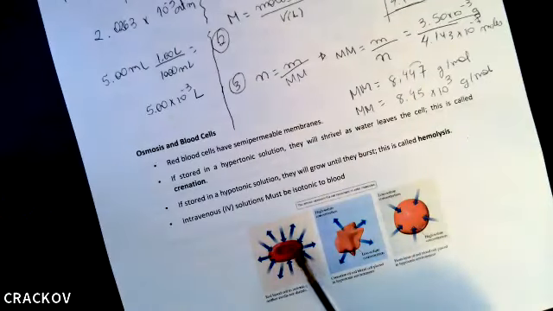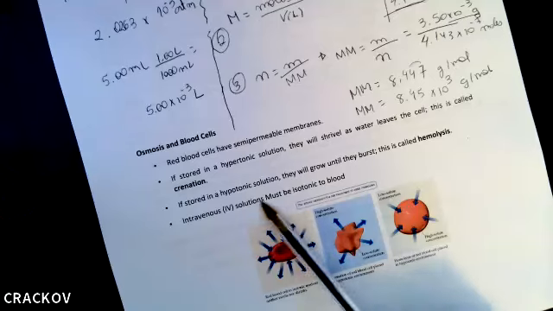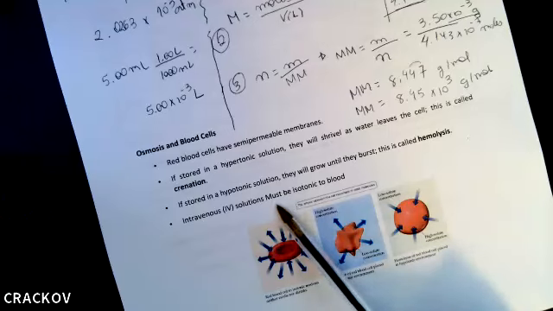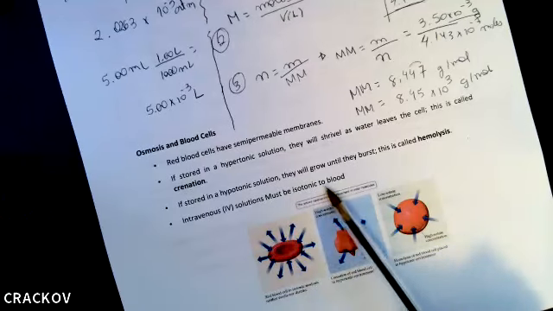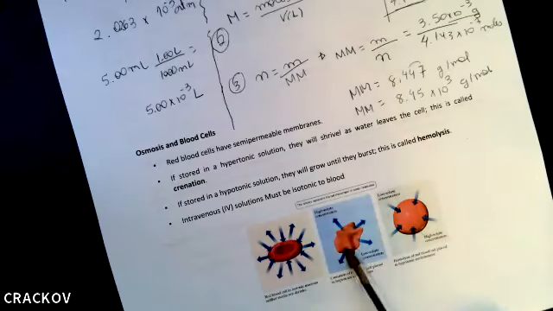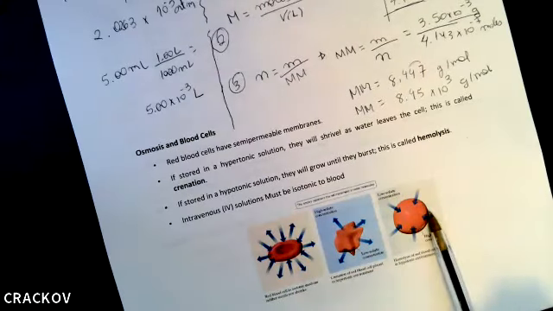So what's the ideal? In an intravenous solution, you need to work with an isotonic solution. The solution must be isotonic to the blood, which means it should have the same concentration, right? Because you don't want crenation to happen, or the opposite, right?